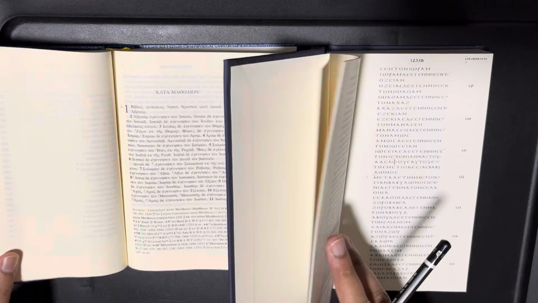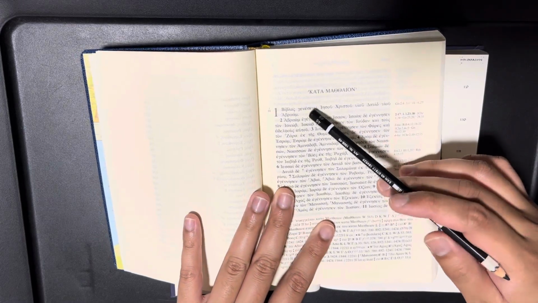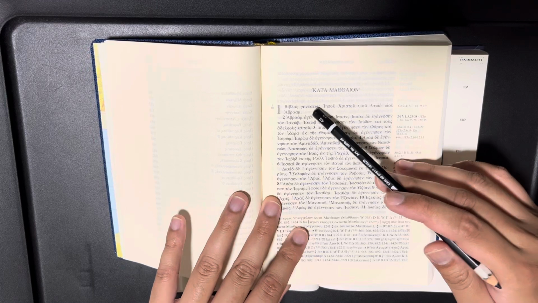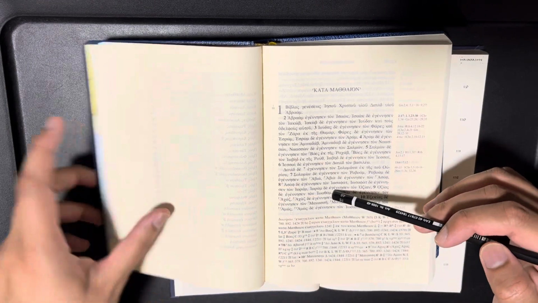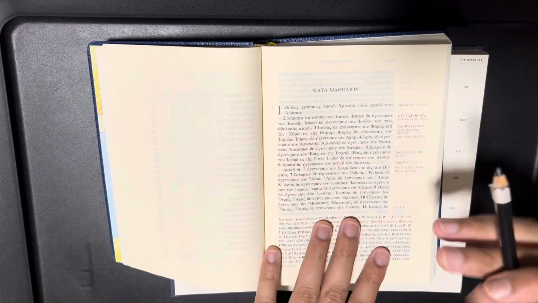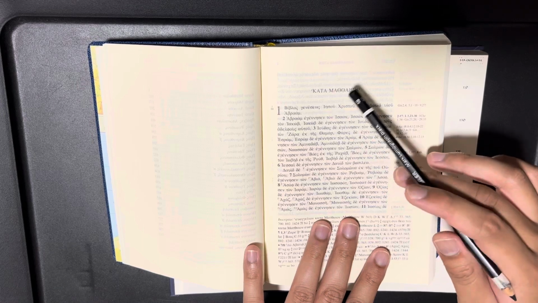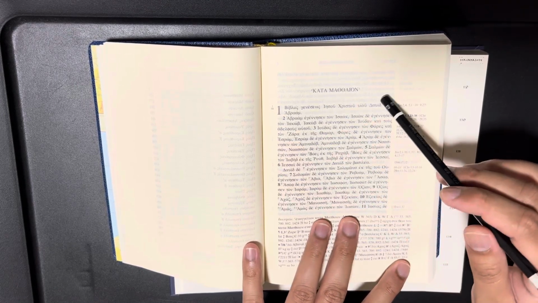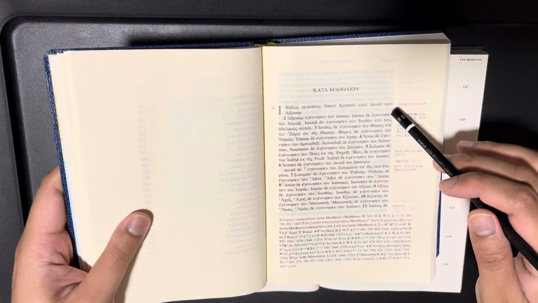And if you look at the modern Greek font that we have here in the Nestle-Aland, it has capitals and it also has small letters, so it's much easier to read, and you have spaces. You can see you have spacing in between the words. So Biblos Geneseos Iesou Christou huiou David huiou Abraam. Okay, the book of the genealogy of Jesus Christ, son of David, son of Abraham.